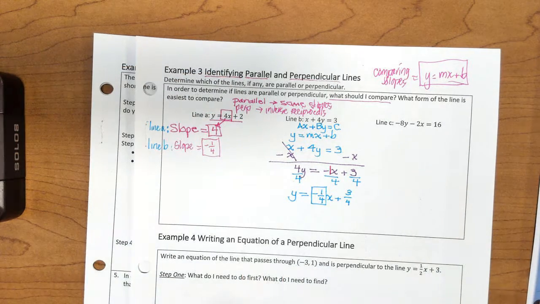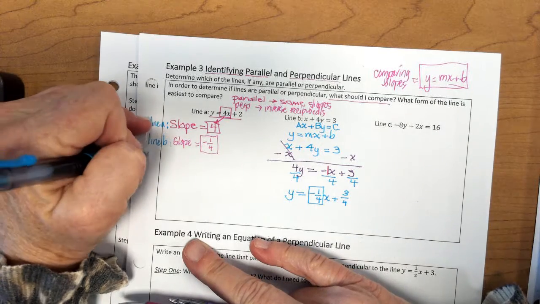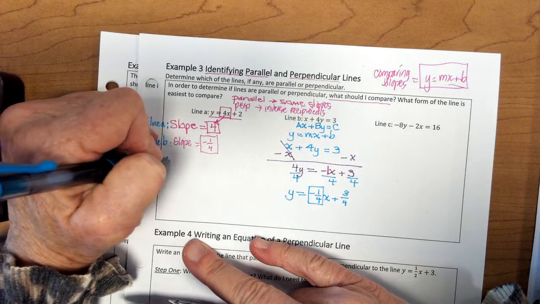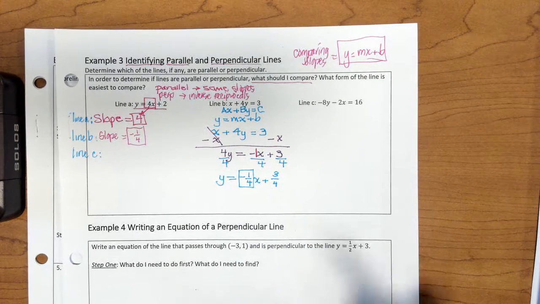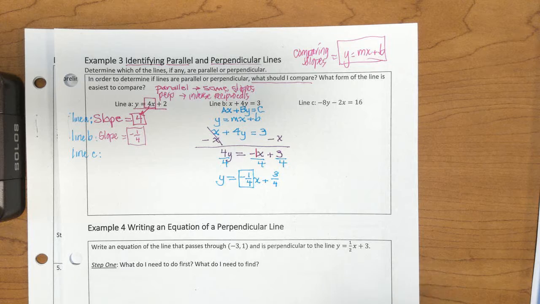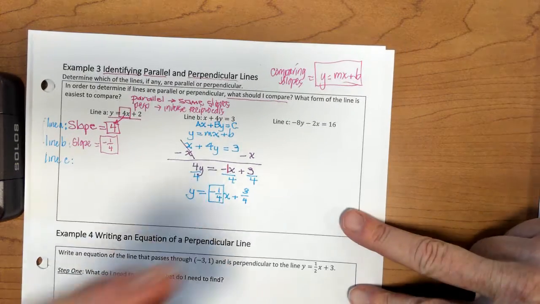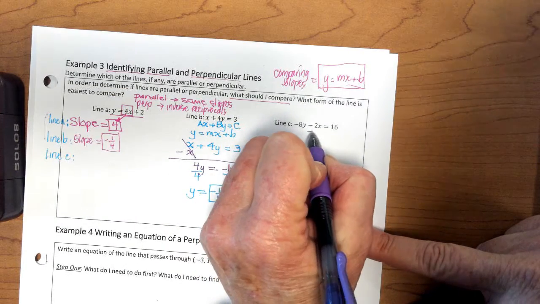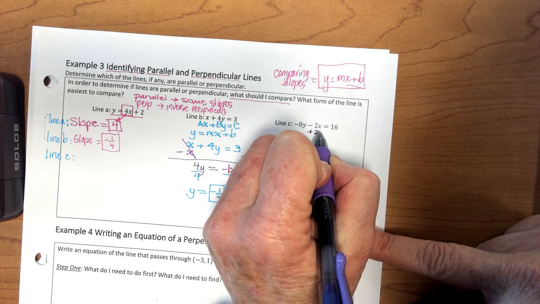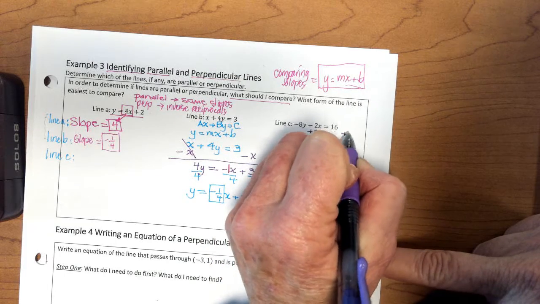And now the only other thing I have to do is line C. So let me write line C, and I need to calculate my slope. Again, I'm looking at line C, and I notice it is not in y is equal to mx plus b. So I need to do some manipulating. The very first thing I'm going to do is add 2x to both sides.